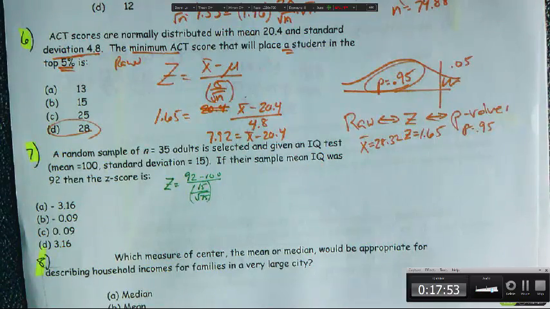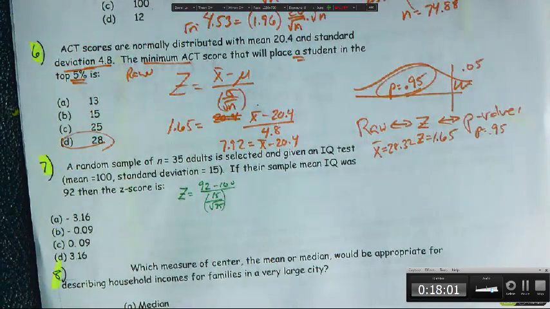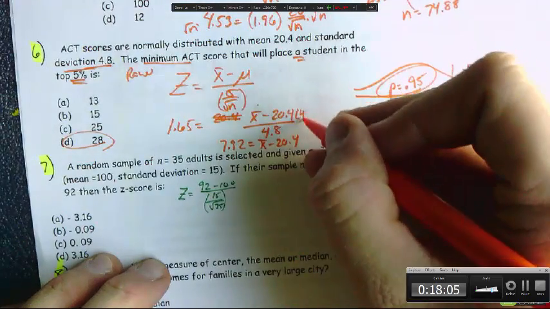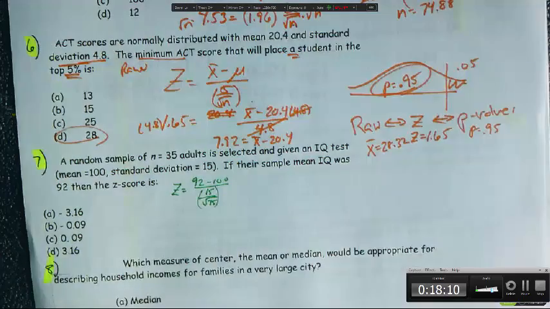So it gives us a p-value indirectly. We've got to convert that back to a raw score. The way we do that is we use the conversion of the z-score formula. Times by 4.8. Is that 7.92? So how do we know for sure that it's just one? Keyword, place a student. One student.